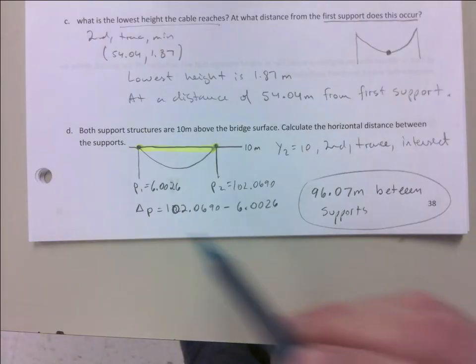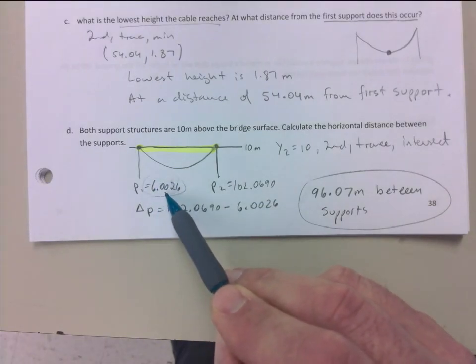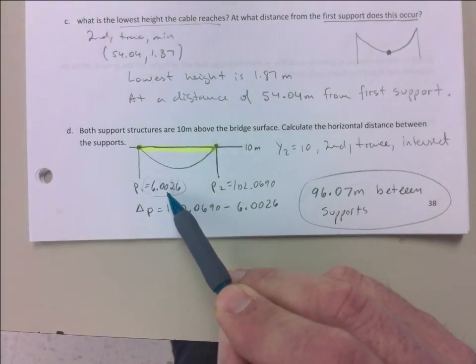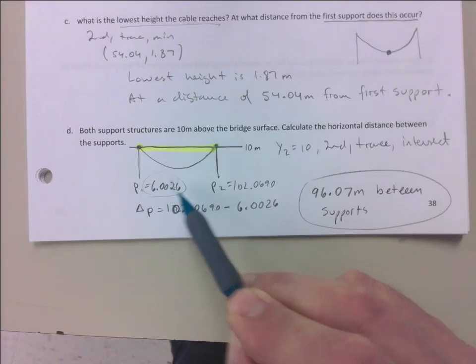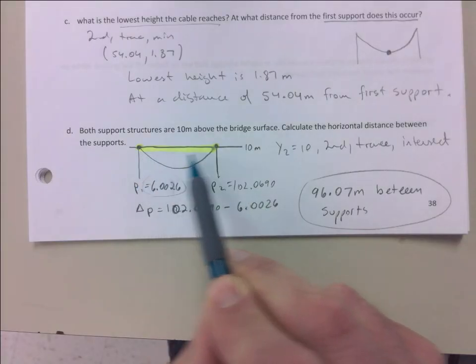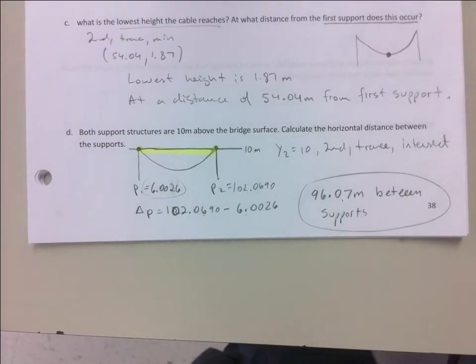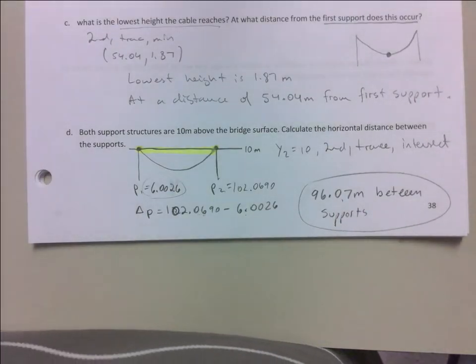If it had just said how far from the shore is the first post, you would say 6.00 meters, right? How far from the shore is the second post? It's 102. But if you want the distance between them, you need to subtract that to figure out that distance, all right?